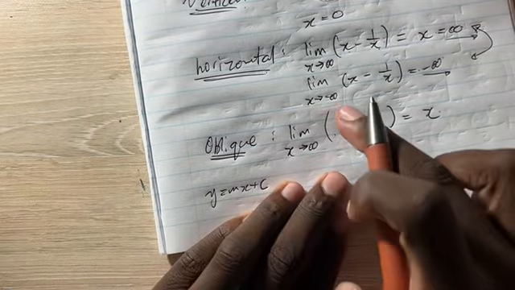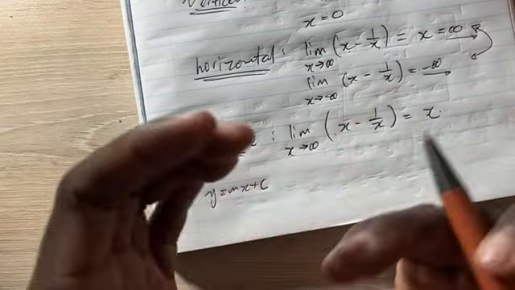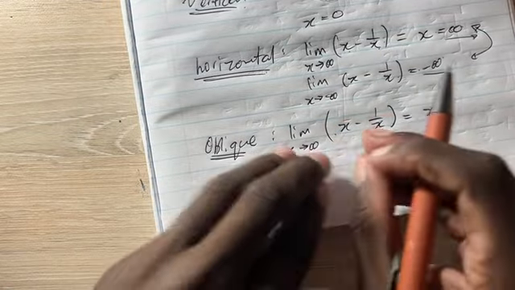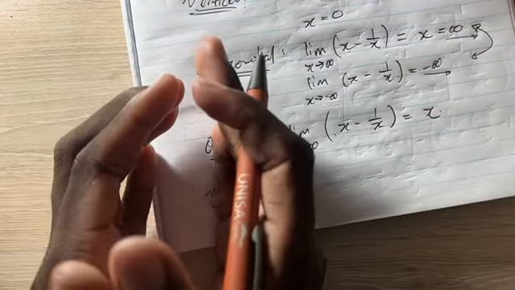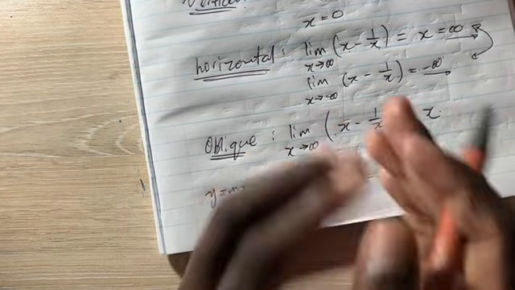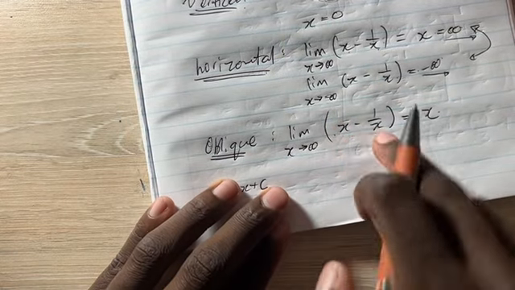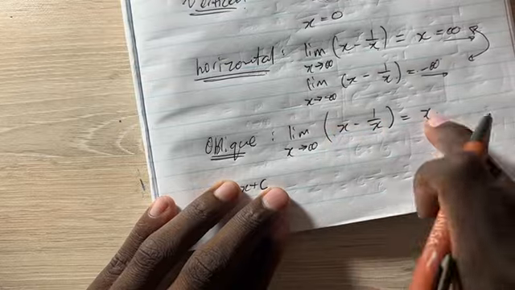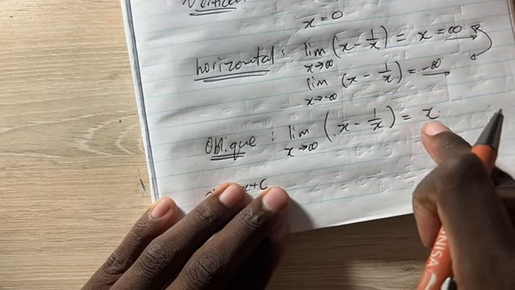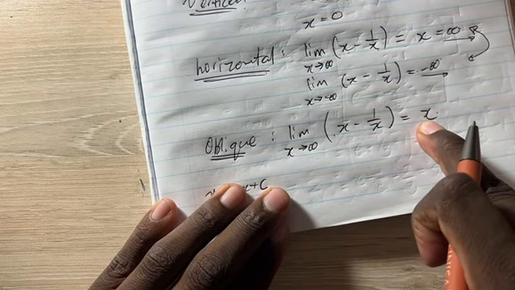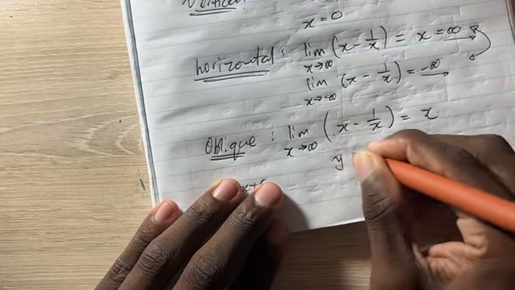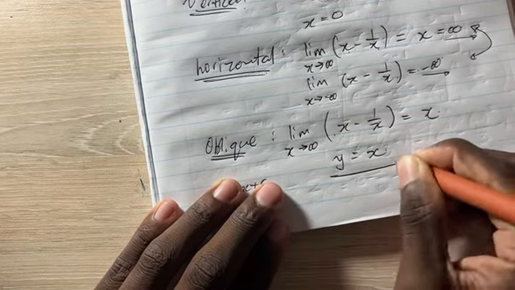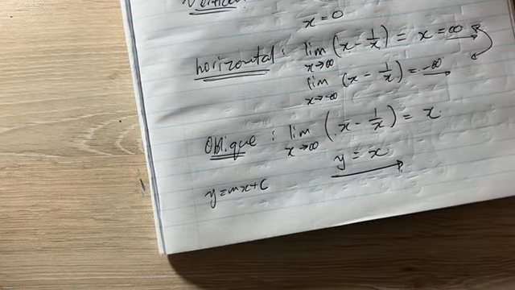In other cases, you would have to do long division to separate them out, and then one part becomes 0 and the other becomes the straight line. But in this case, we already have it in that form, because this is 0 and this is x, so it's approaching x, and x is already a straight line. So our oblique asymptote is y equals x.